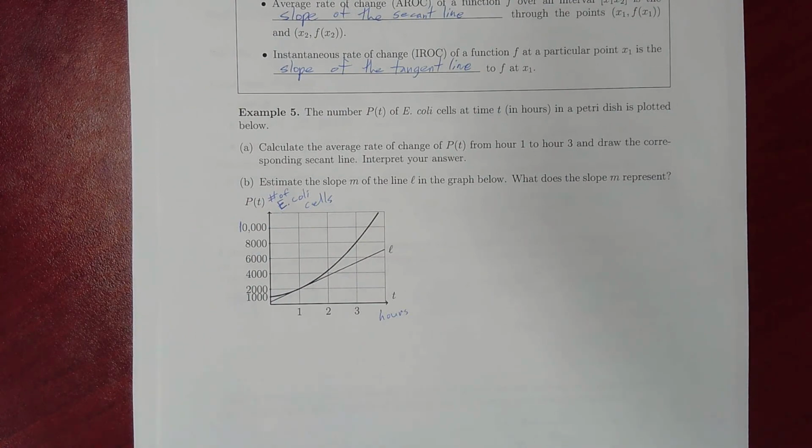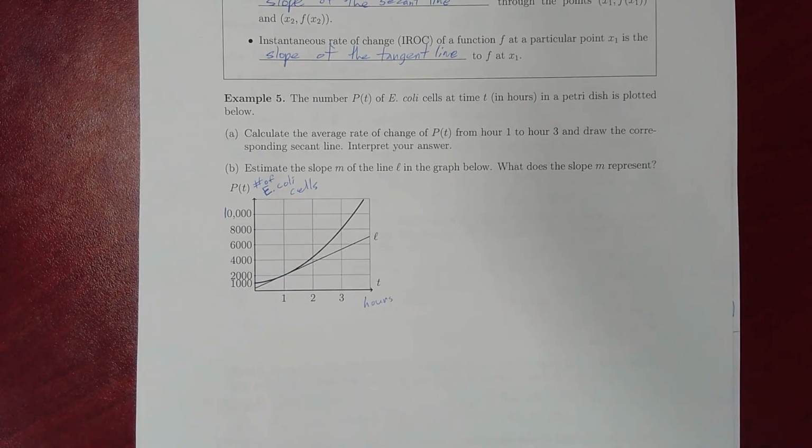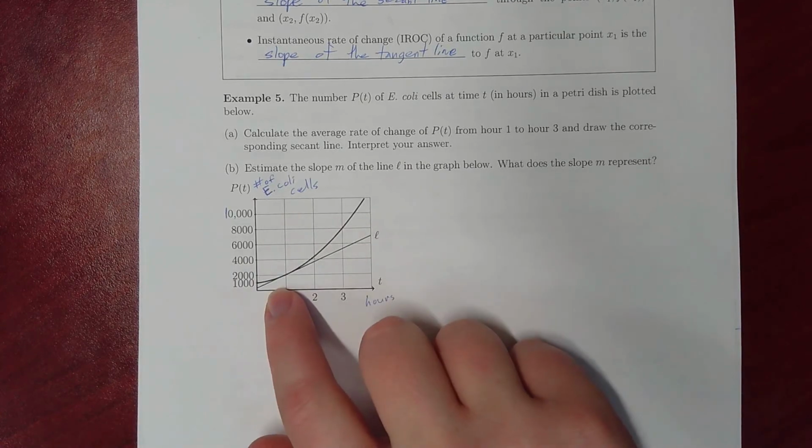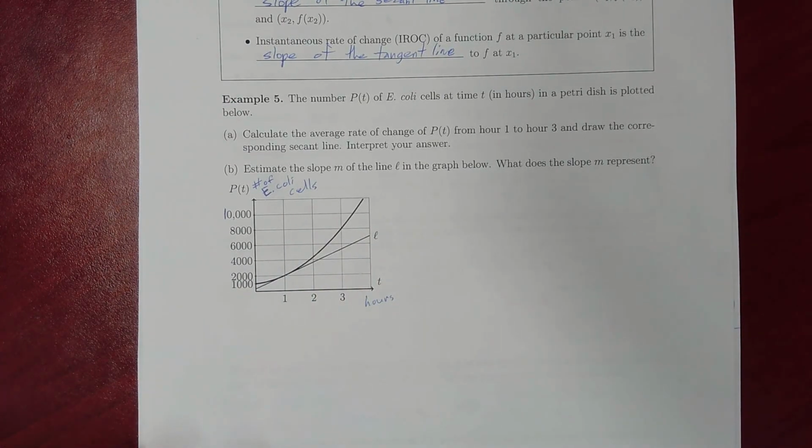First, calculate the average rate of change of P of t from hour 1 to hour 3 and draw the corresponding secant line, and then interpret your answer. The second thing you want to do is estimate the slope of this line here on this graph, and then tell me what it represents. So take a moment, give it a shot, and then we'll go through it.